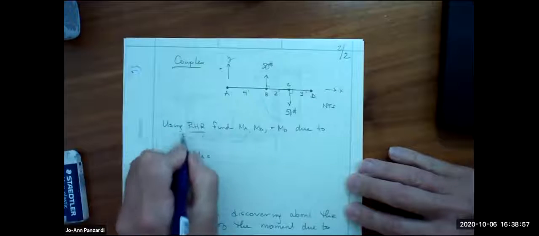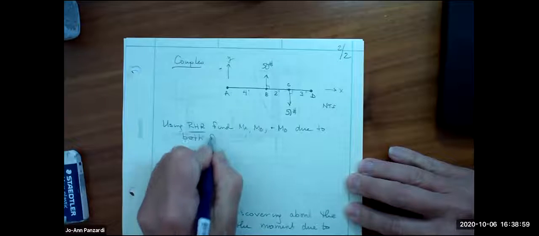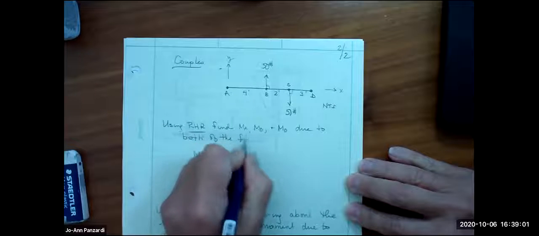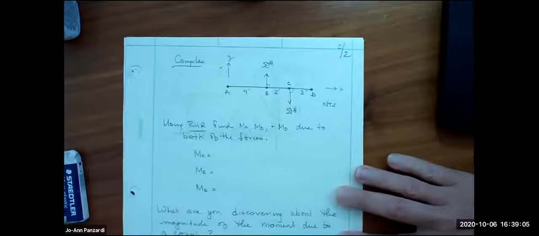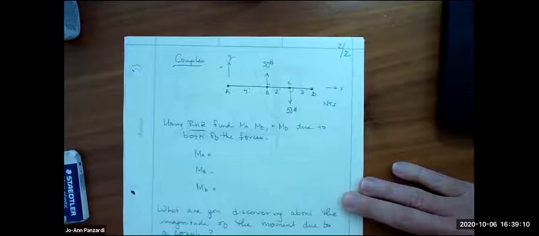So even though now we know that they're couples and I'm going to be teaching you couples today, I want you to think of it as if they're two independent 50-pound forces. And I first want you to find the moment about A, and we're doing right-hand rule. So while you're doing it, I'm going to do it too.